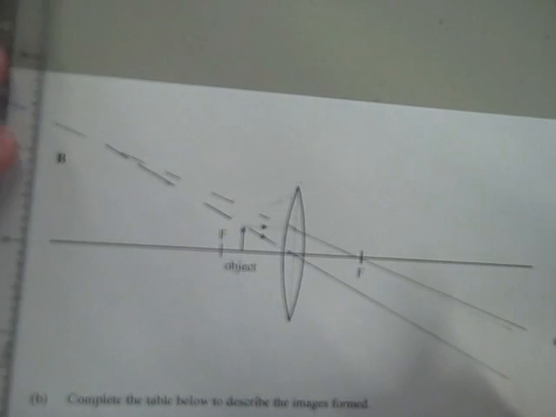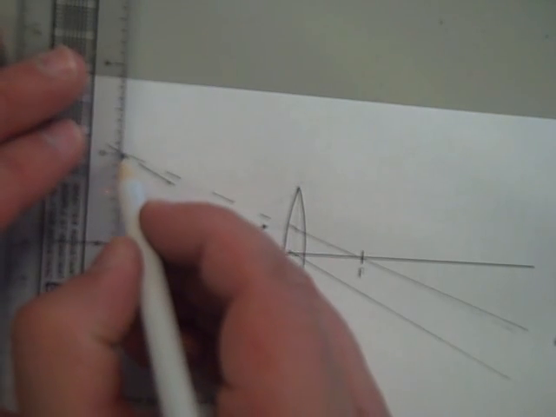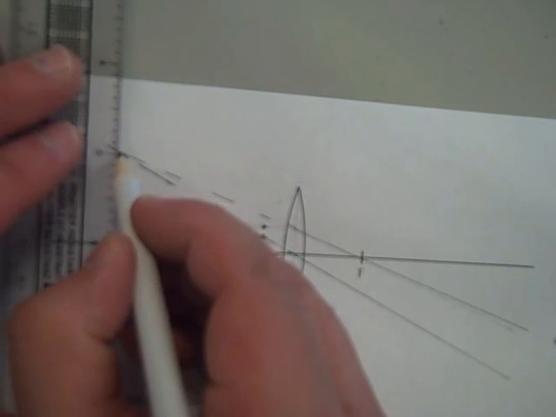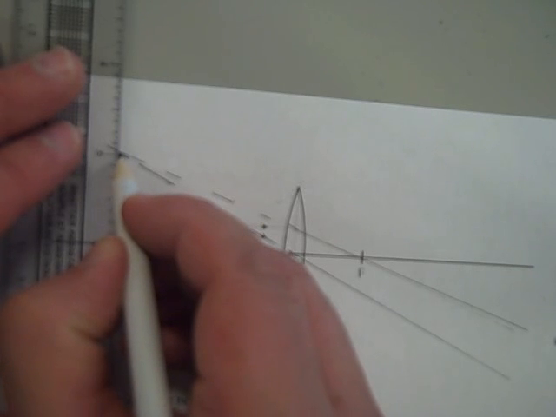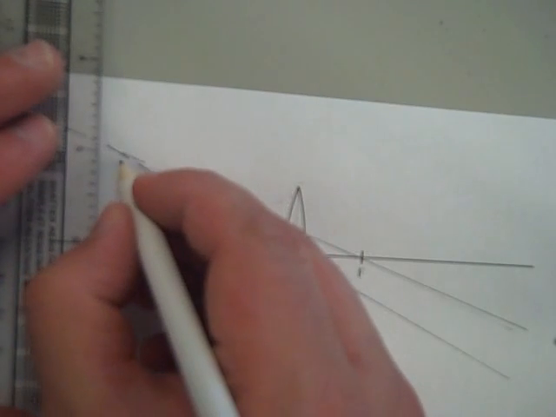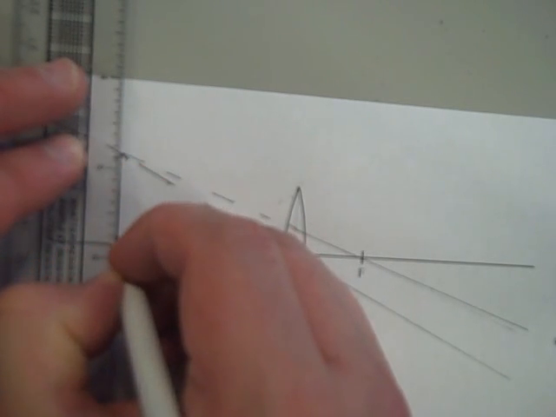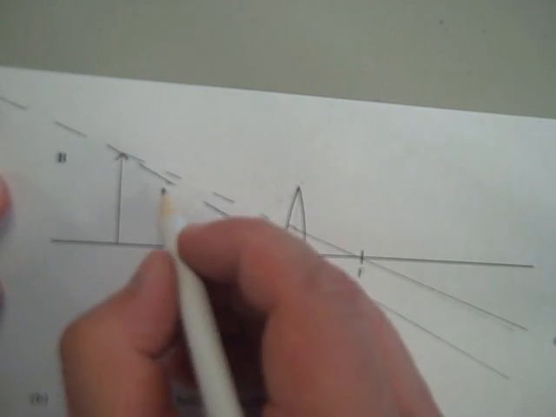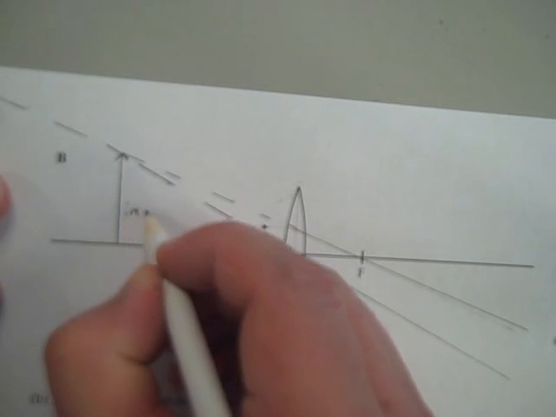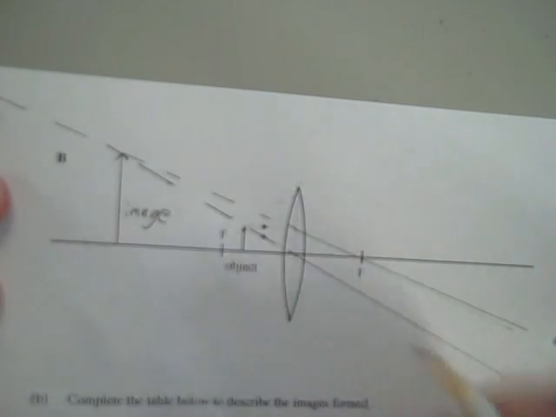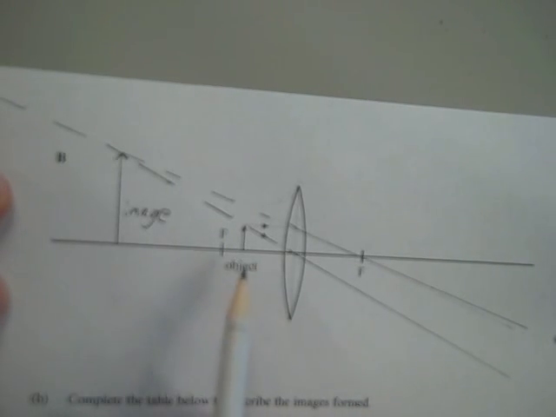And where these two converge, you get a virtual image and an upright image, and it is magnified. Again, don't forget, label the image as such. That is a virtual image, upright, magnified, produced when the object is between f, the principal focus, and the lens.